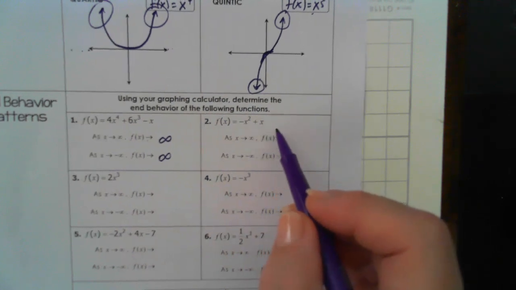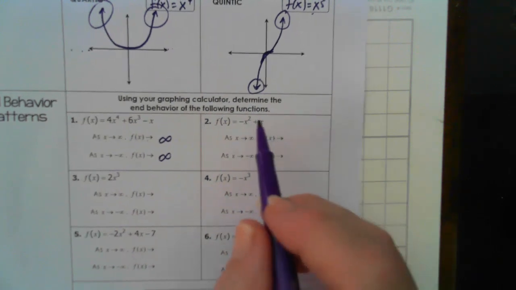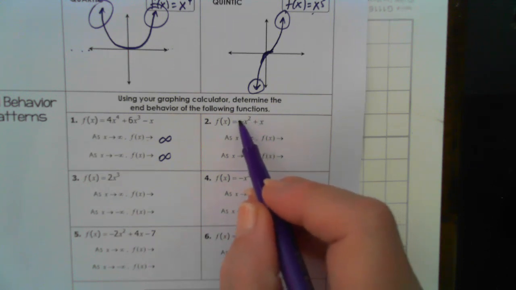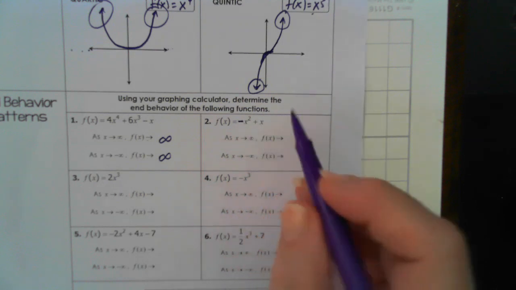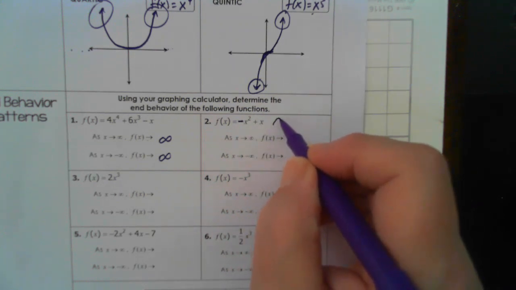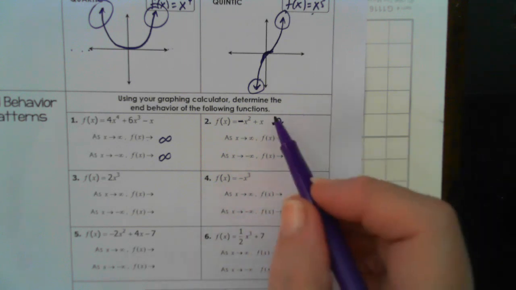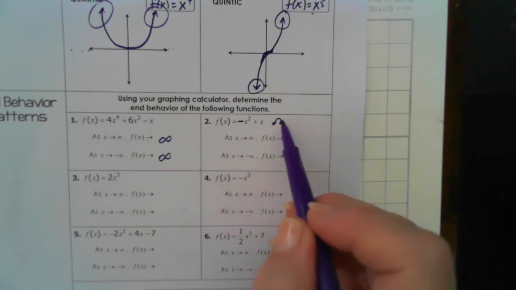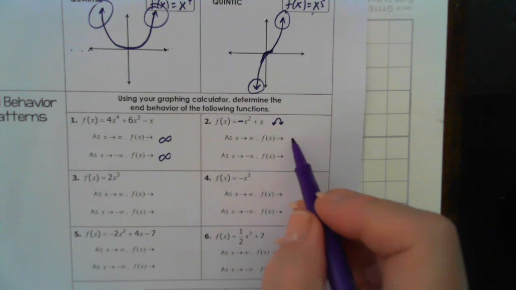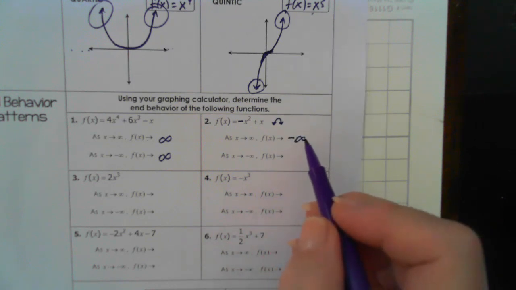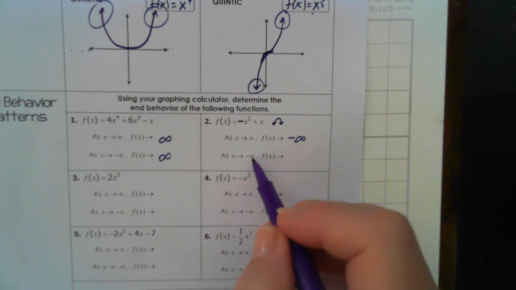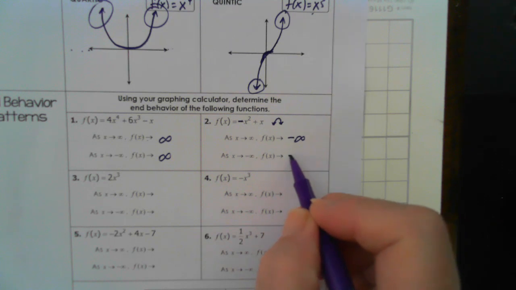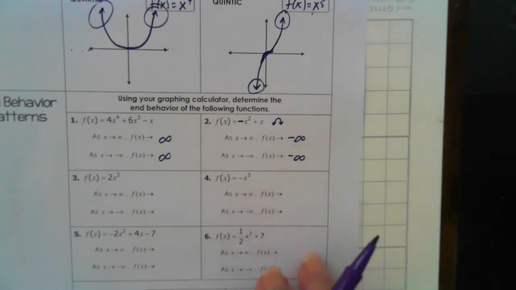Here we have an x squared function. This is a quadratic function, which is a parabola. But the leading coefficient is -1, which means it's going to take that parabola and turn it going down. So if we look at that, we can see that as x goes to infinity, so we're always looking at the right end behavior, this function is going down, so it's going down to negative infinity. And if we look on the left side as x approaches negative infinity, the end behavior is that this also goes to negative infinity.